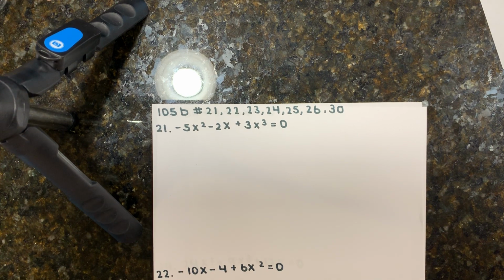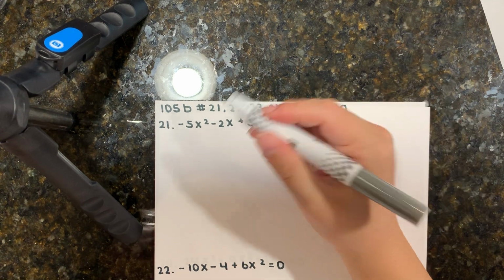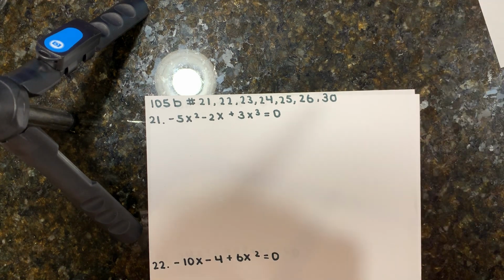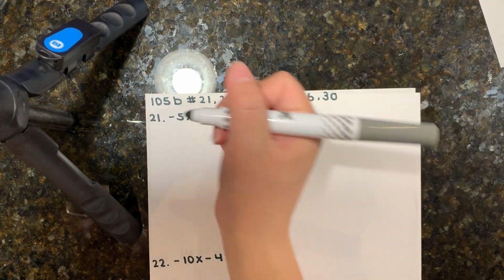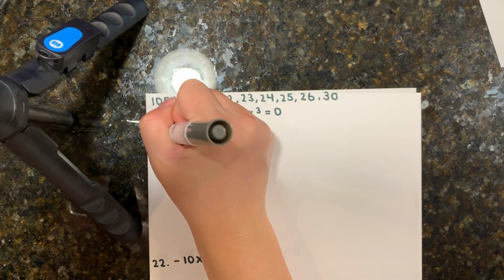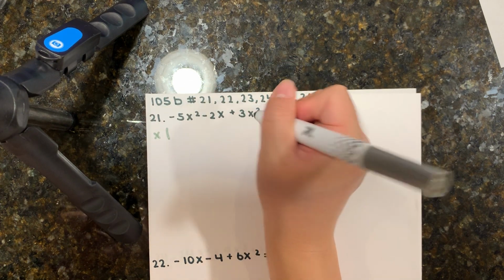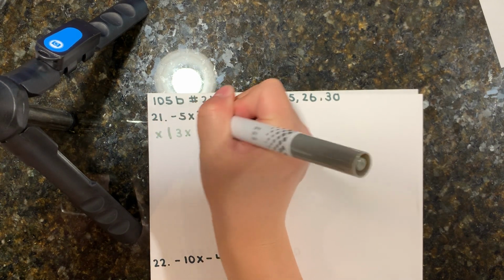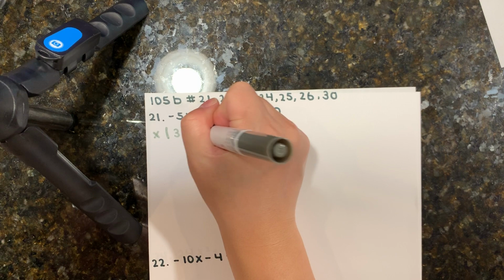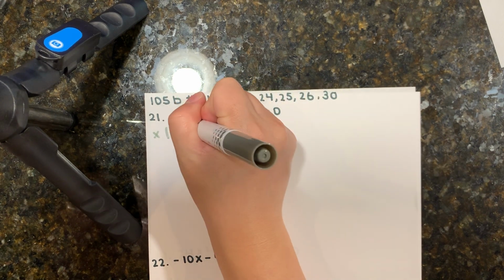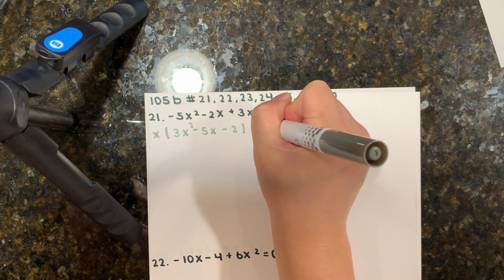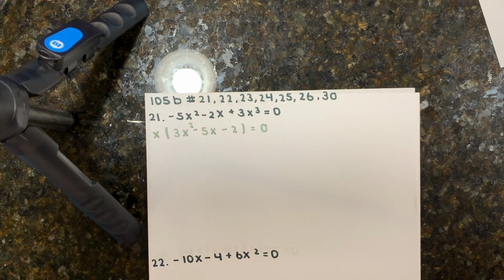So number 21, we're going to start by looking to see if there's anything I can factor out. And indeed there is actually something I can factor out. I can take out an x out of each of these terms. And I want to write this in descending order. So if I take away an x, this is going to become 3x squared. If I take away from the 5x squared, it's going to be negative 5x, and this would be negative 2, and that's going to be set equal to 0.